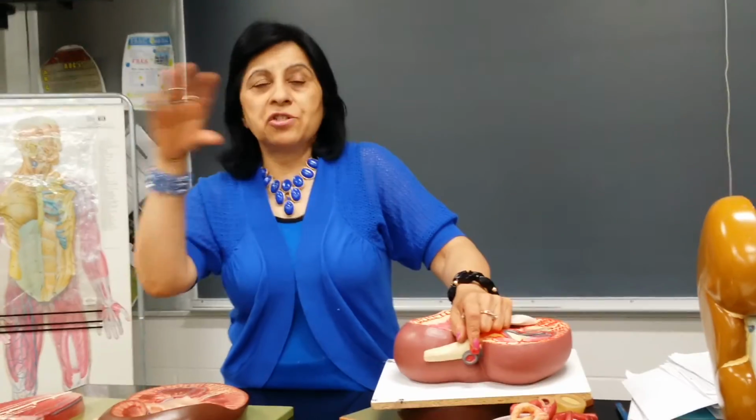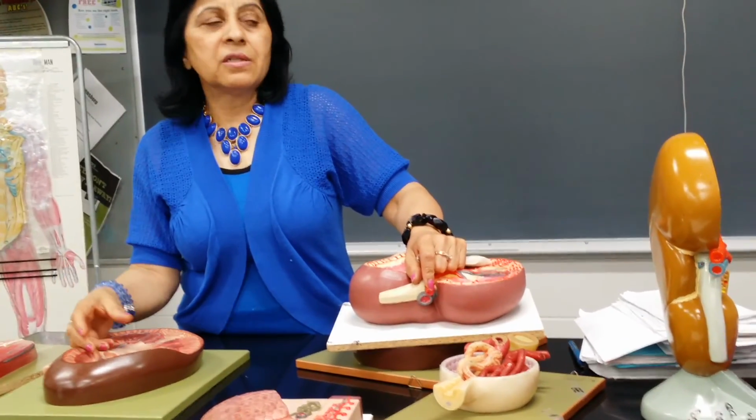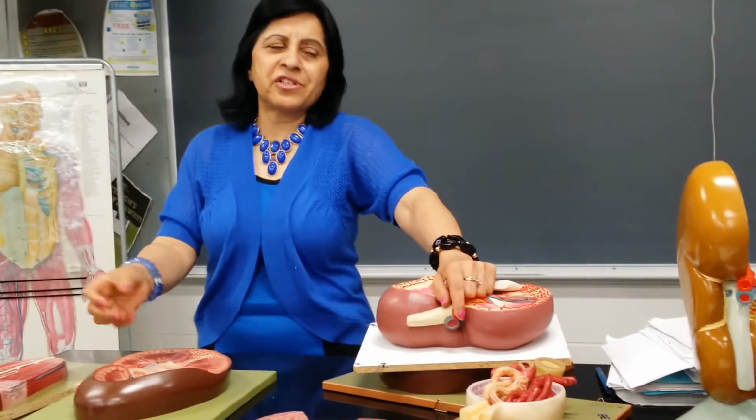Excretion is the wider term. It's any kind of waste removal. What are the different types of excretory processes? In other words, what are different examples of excretion?